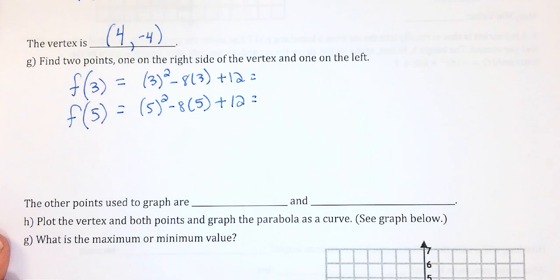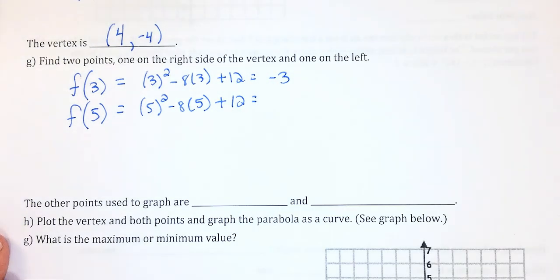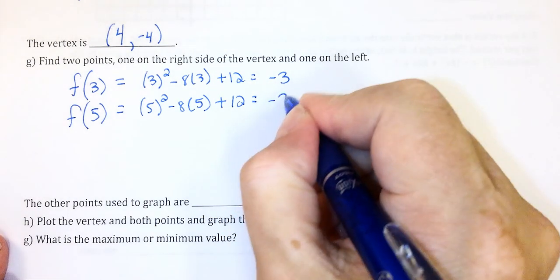So we have negative 3 here, and we also have negative 3 here.